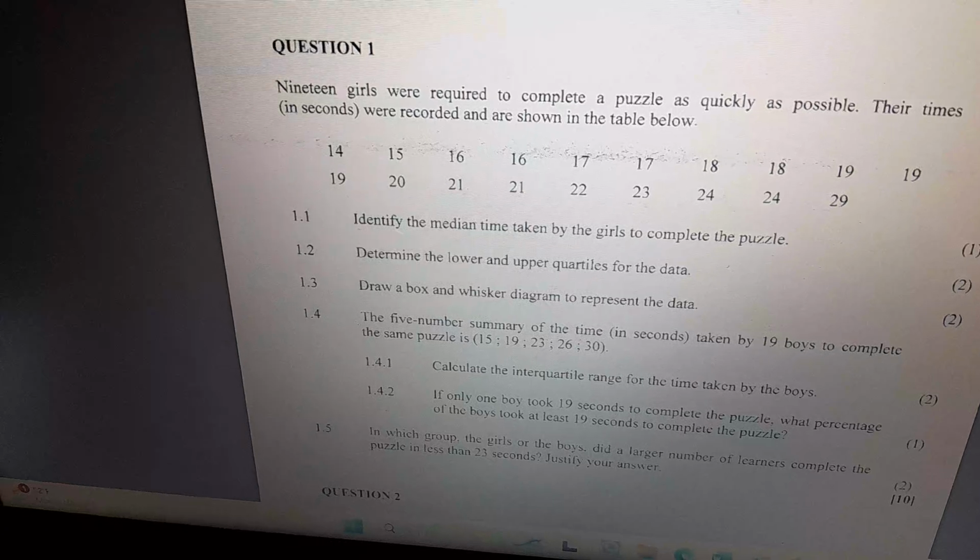Then, the next part of the question: you were to draw a box and whisker diagram of the data.